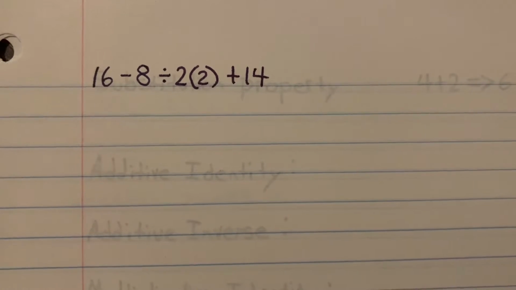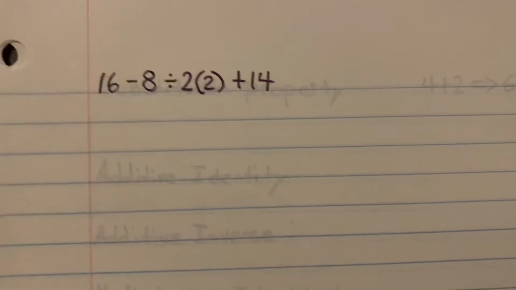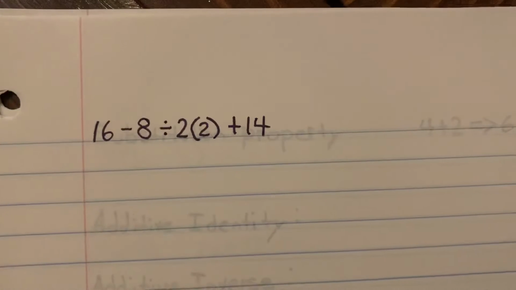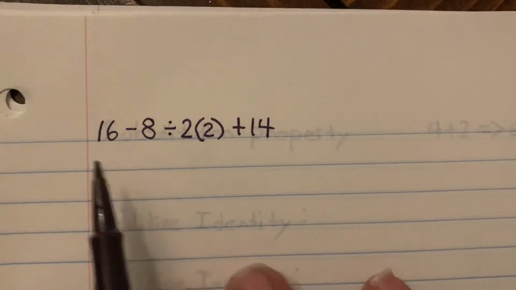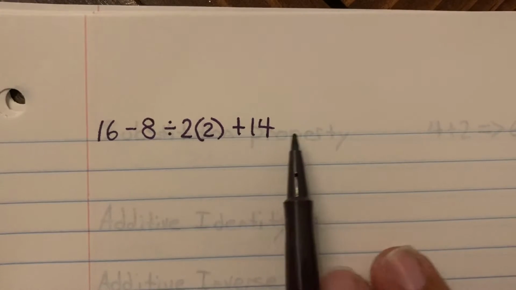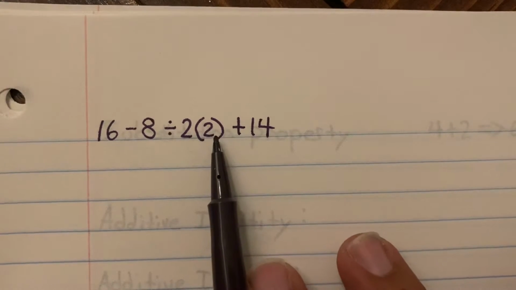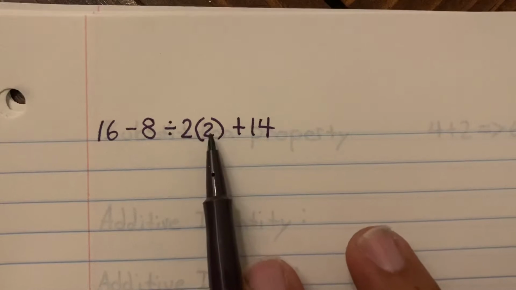Okay, guys, first thing we're going to work on is order of operations. Remember that it's parentheses, exponent, multiplying or dividing from left to right, so whichever comes first, then adding, subtracting left to right. All right, so here, our first step is going to be, let me see here, there's no parentheses. Now, I know there's a parentheses here, but nothing's happening inside of the parentheses. So this is considered just multiplication.